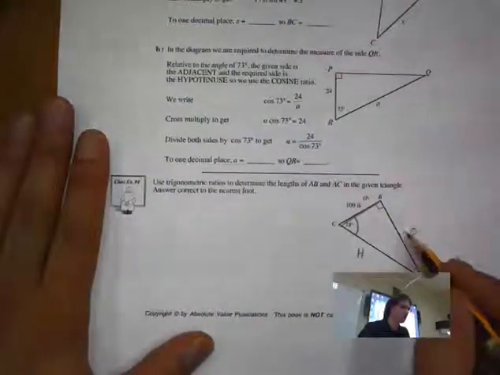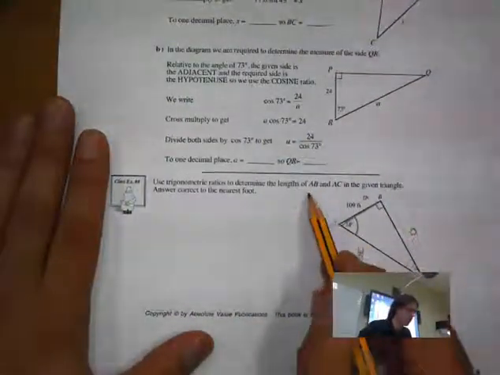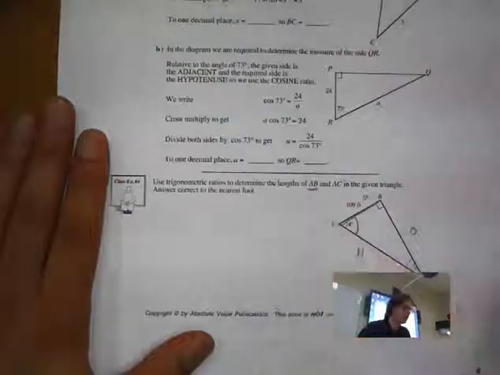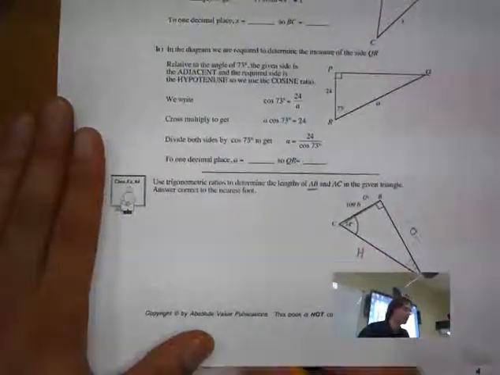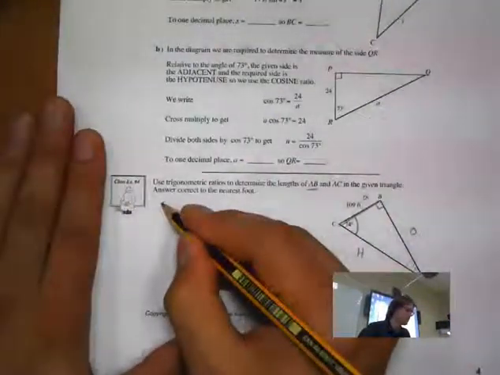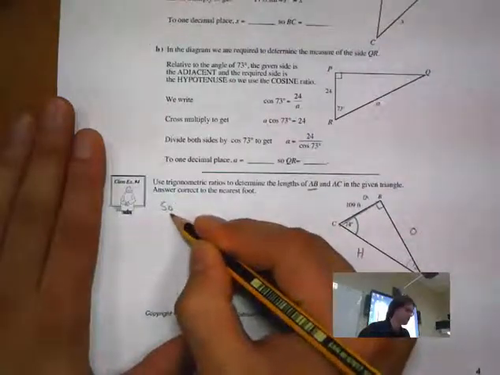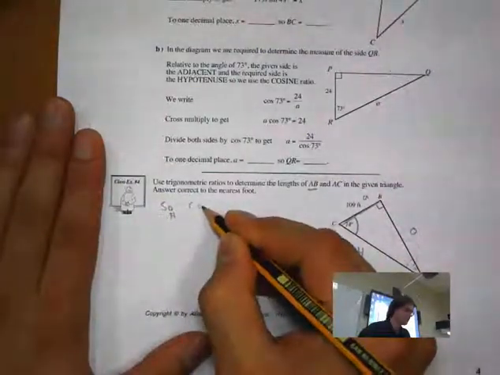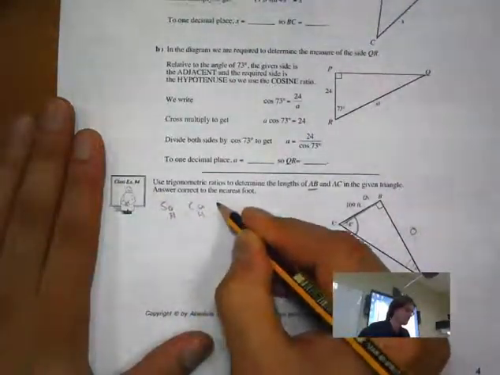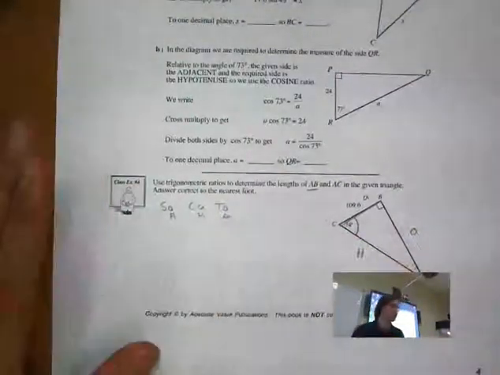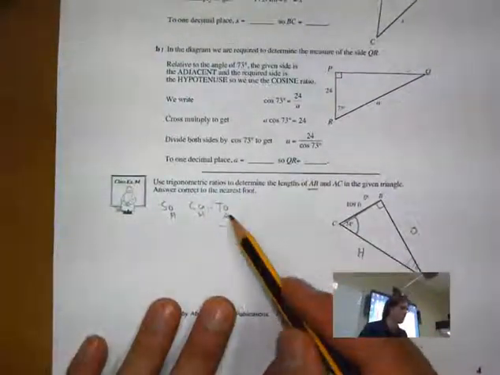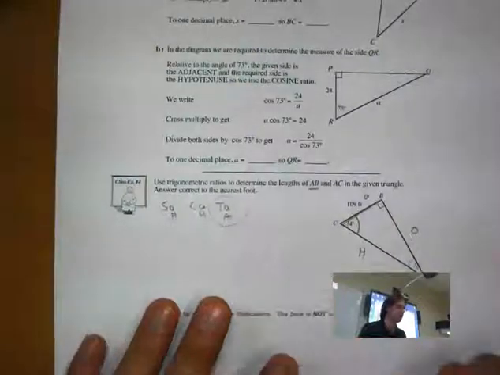So, what do we know? We know adjacent. So if I'm trying to first find the opposite, let's try and first find AB. That is the opposite. AB is equal to the opposite. So we look at SOHCAHTOA. We are going to have to use tan, because we know the adjacent and we want to find the opposite.